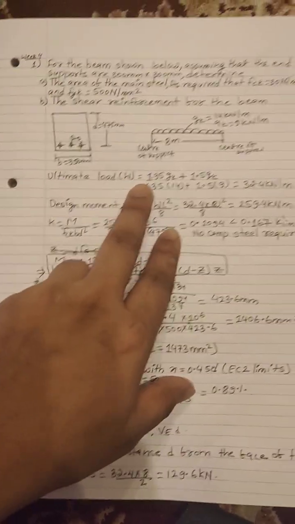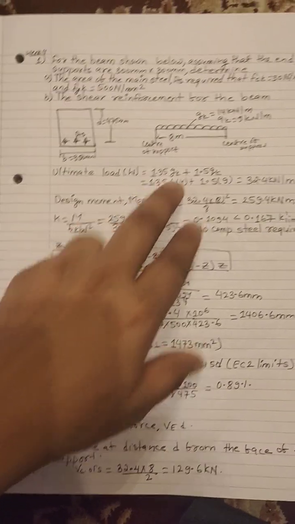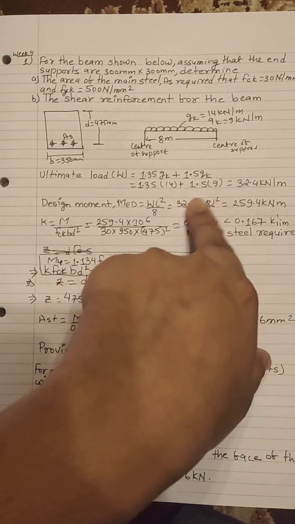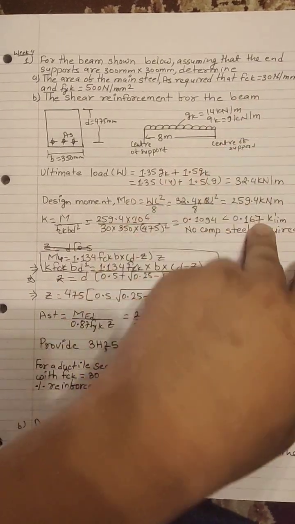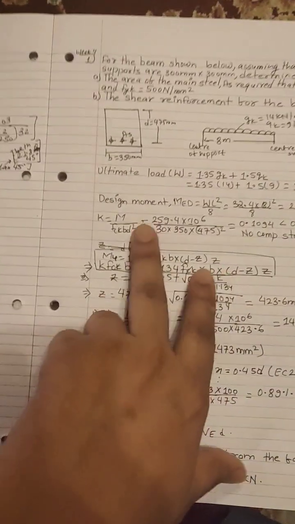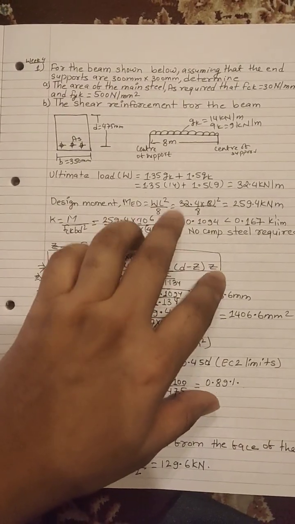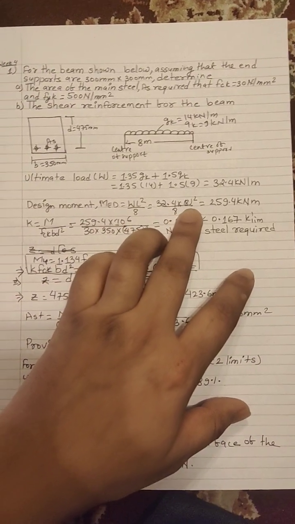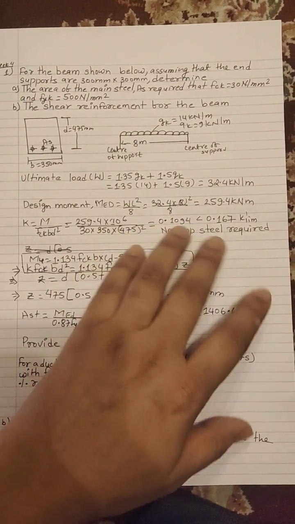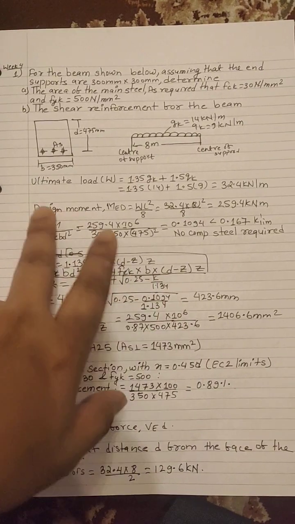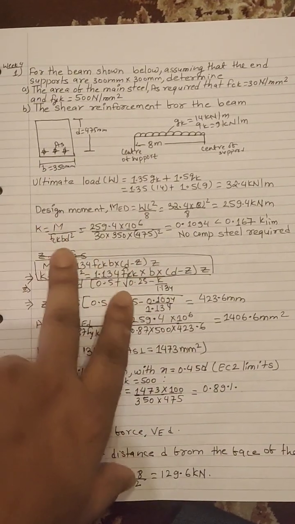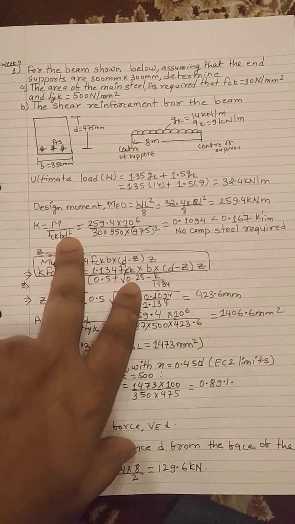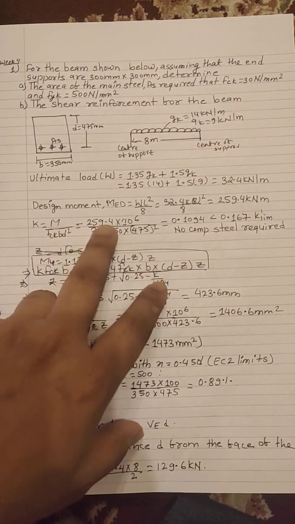Ultimate load is 1.35 into the dead load, 14 kN/m, plus 1.5 into the live load, which is given as 9 kN/m. We can calculate it. Then the design moment will be wL squared by 8. For a simply supported beam, wL squared by 8, 32.4 into 8 squared by 8, and we get the design moment for our calculation.